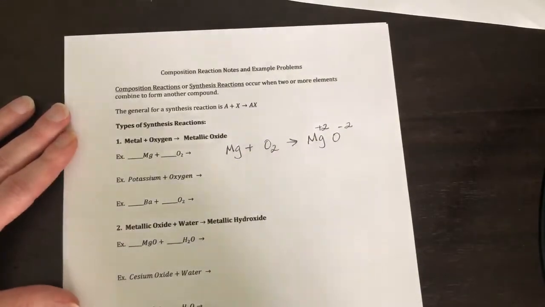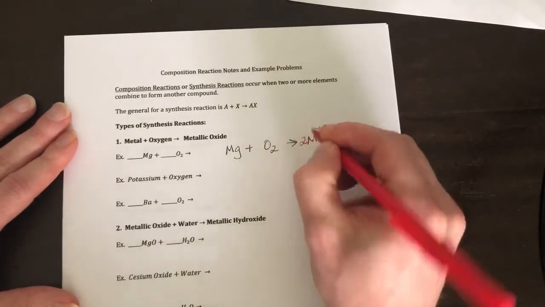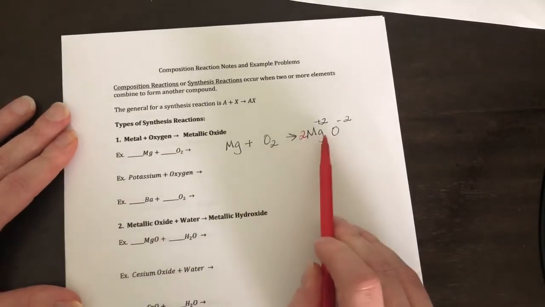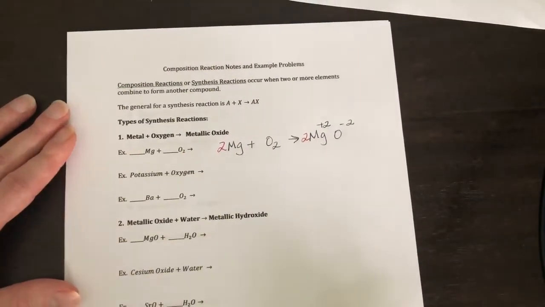Now, when we go through to balance, you have two oxygens on this side. I need to get two oxygens on this side. 2 Mgs on this side. I'm going to put 2 Mgs on this side, and then it's balanced.